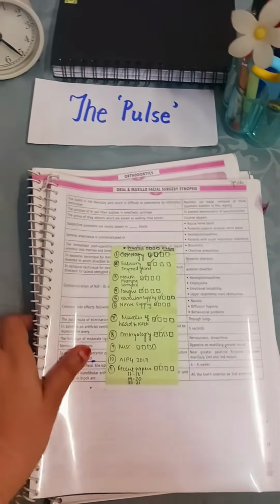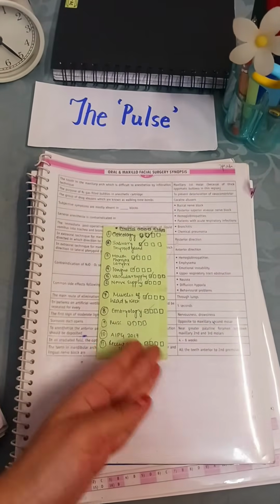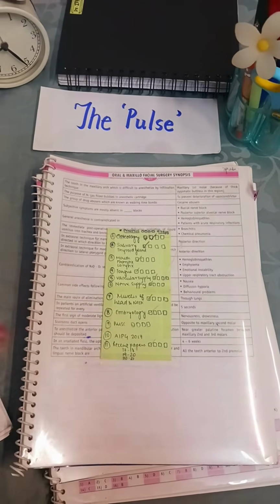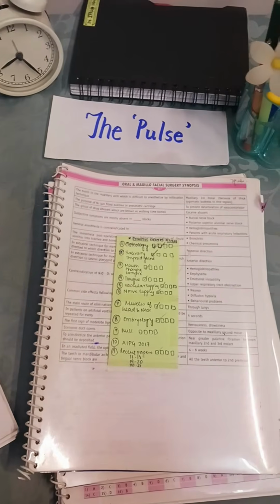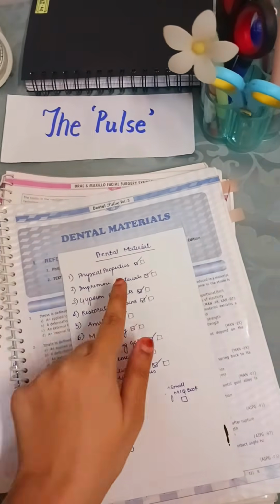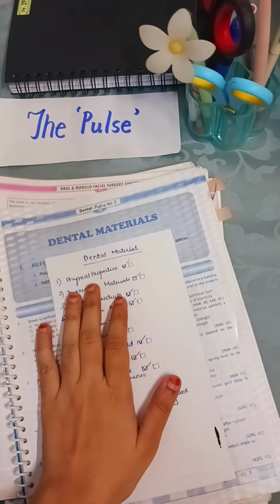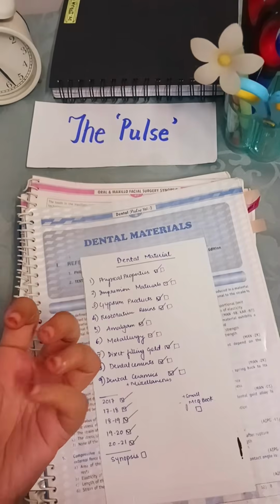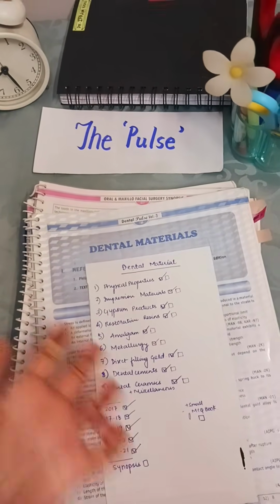So here in anatomy I was very optimistic that I would solve it 4 times, but I was able to solve it only 2 times, the entire Pulse of anatomy. For dental materials I got a little realistic and I made 2 check boxes because I knew I was going to solve dental materials only 2 times, because it was very value and numerical based.